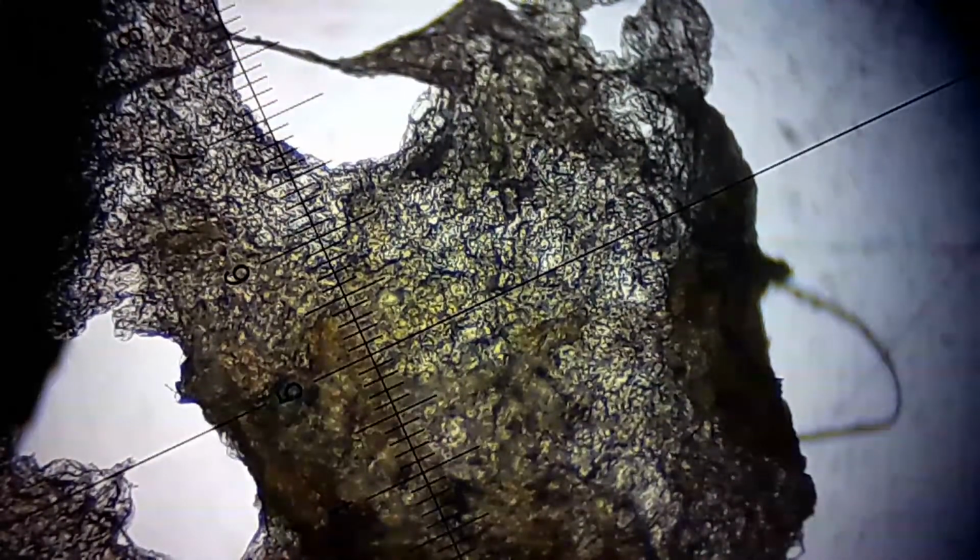You can zoom more, but this is the maximum from the phone. Let's increase the zoom of the microscope. The eyepiece I'm using is 10 times. Currently the objective lens is on 4 times, so 4 times 10 we got 40. Let's go further to 100. Okay, so this is 100.